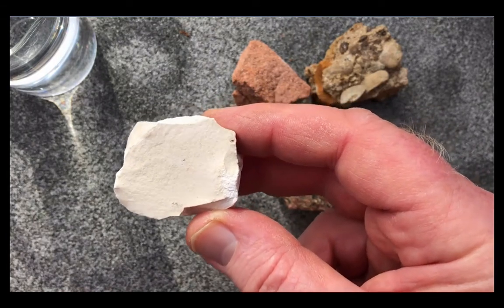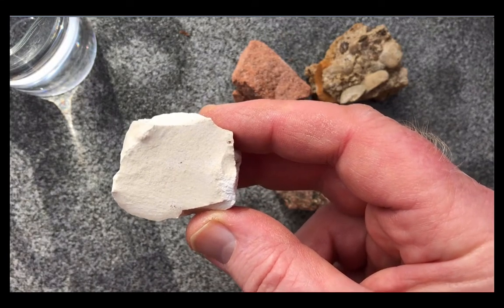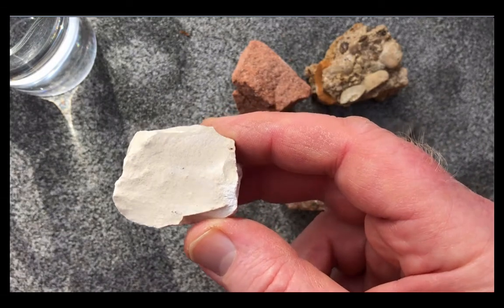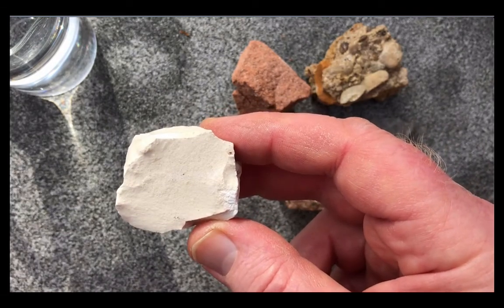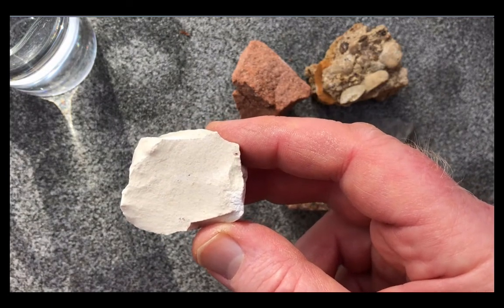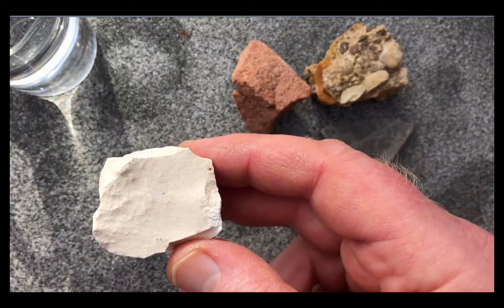We're not going to have to wait very long for this water to soak into the rock. You can see the water starts to disappear into it.